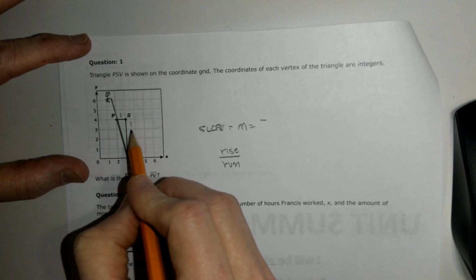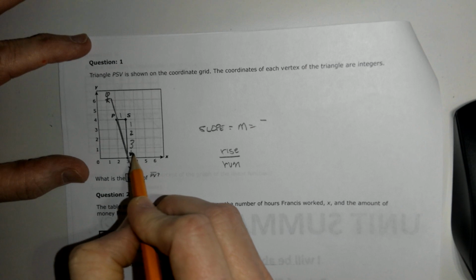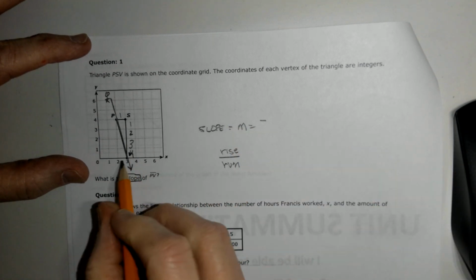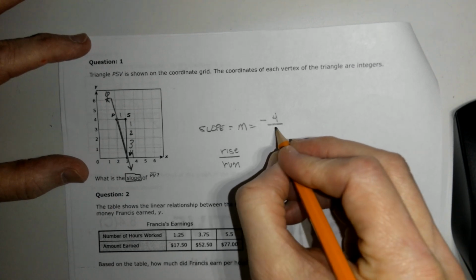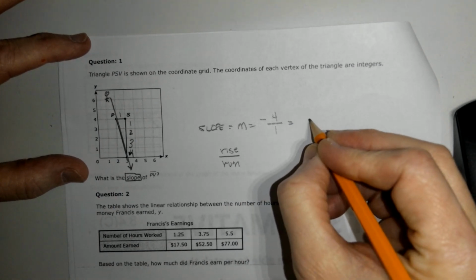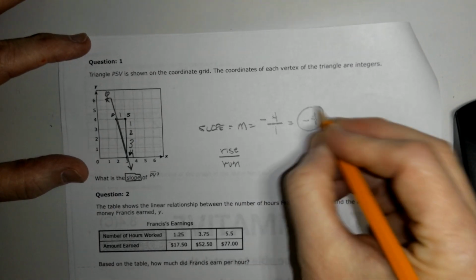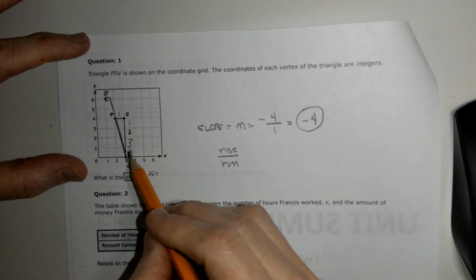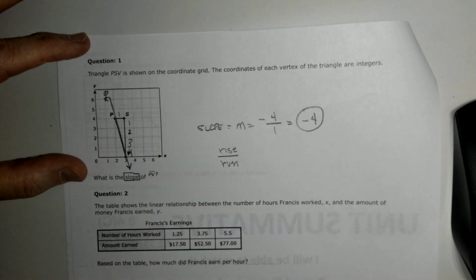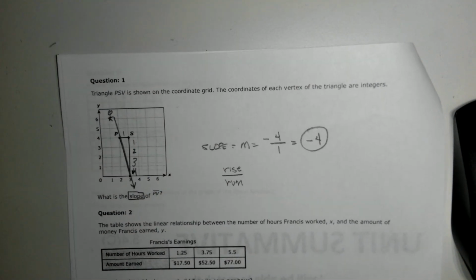My rise is 1, 2, 3, 4 boxes. And each box is 1 unit of measure. So my rise is 4, my run is 1, the slope is -4. That is to say I go down 4 units for each one x value. A change in y over my change in x.